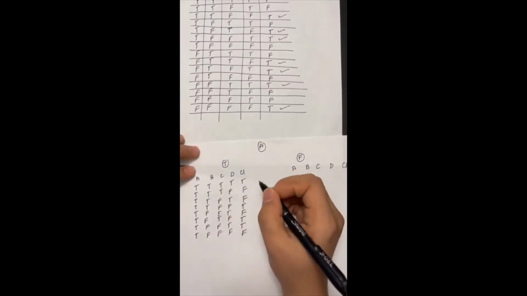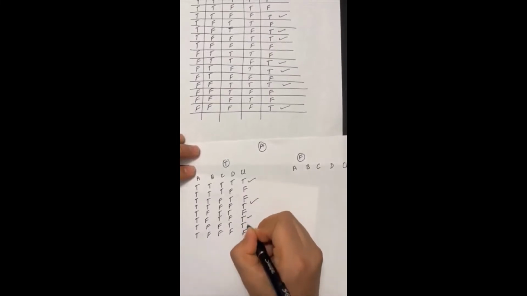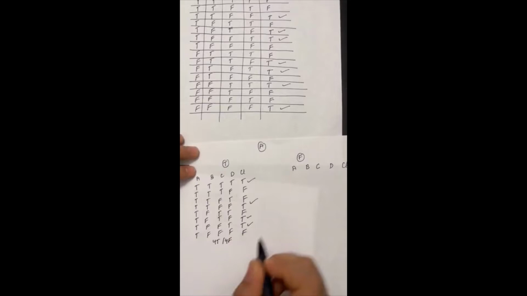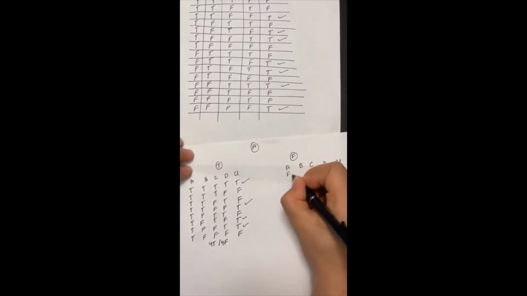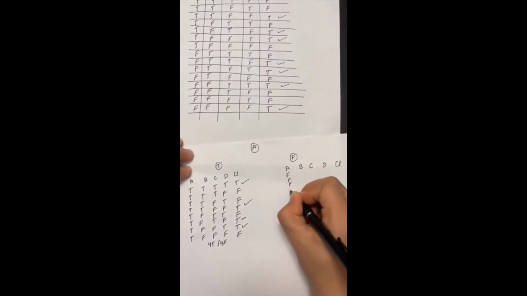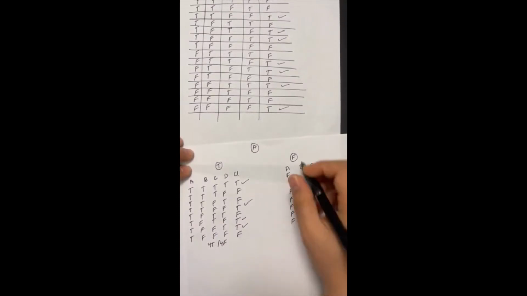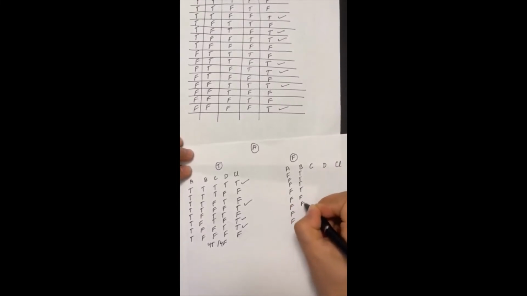Now here we have 1 2 3 4. We have 4 truths and 4 falses. Similarly for this one, 1 2 3 4 5 6 7 8.